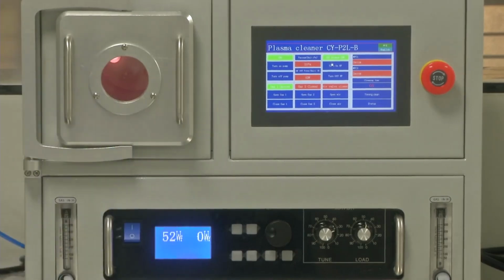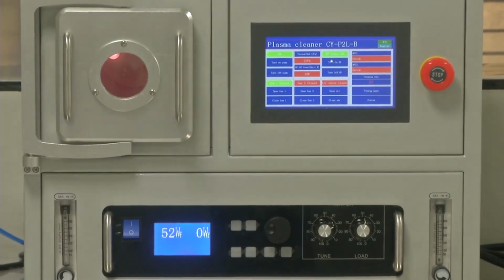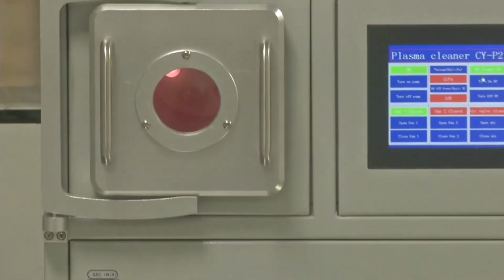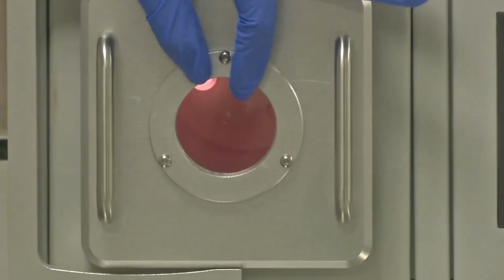You can go up to 150 watt power, but that is not really necessary for our operation. This plasma is enough to etch the surface or clean the surface. So I think you can clearly see the plasma inside, pink color.